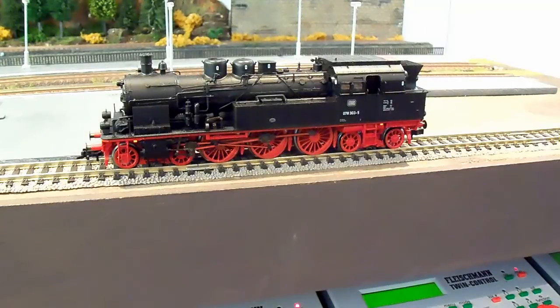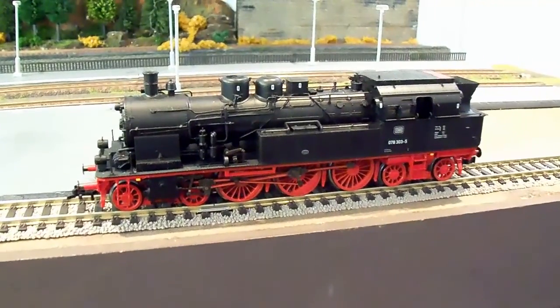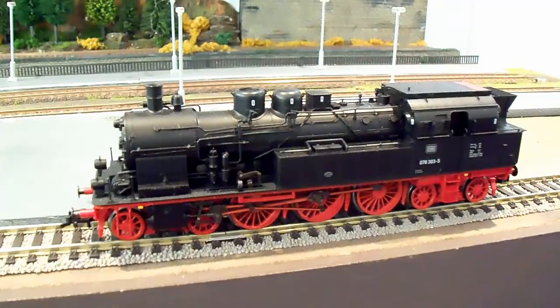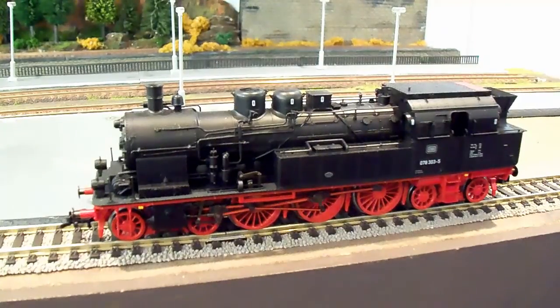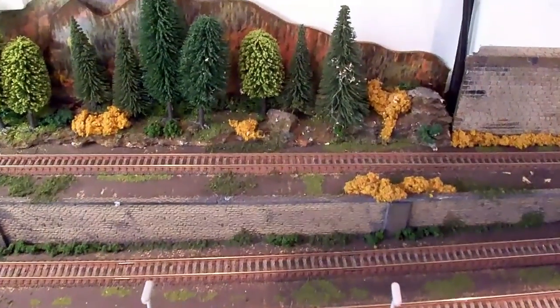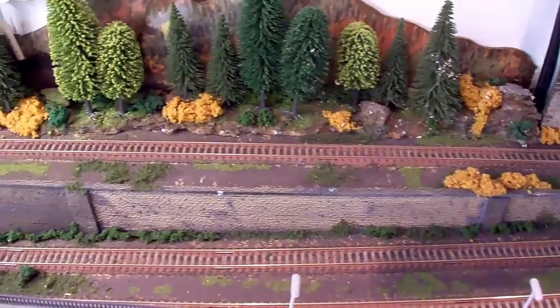Hello again. This is a video dealing with the profiling of engines in Railroad and Co train operation. The whole idea of profiling an engine is so that the software knows exactly where the engine or the train is and can control it according to the specific details you put into the software.